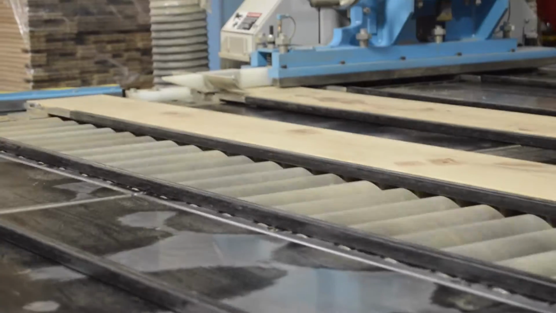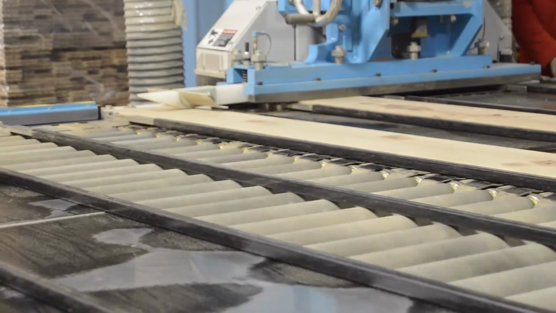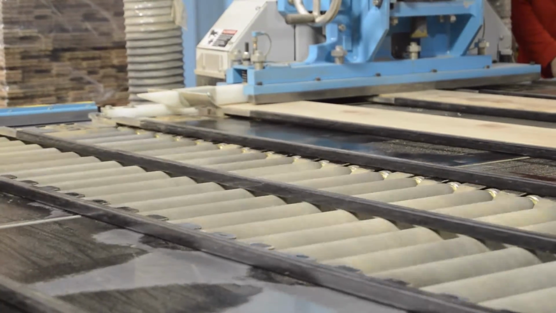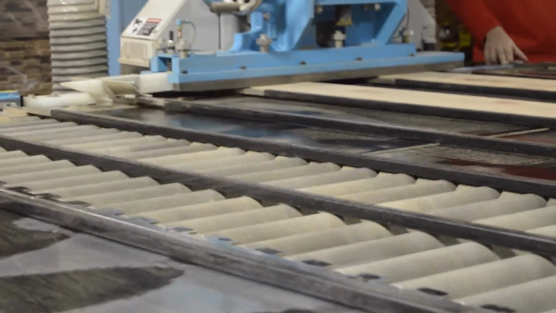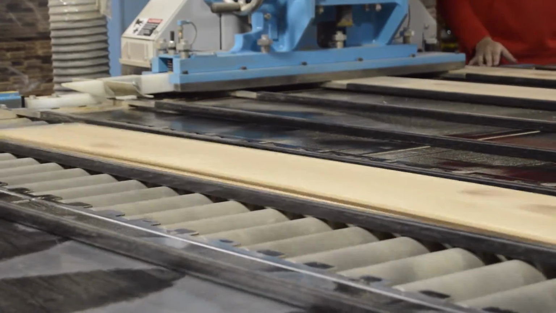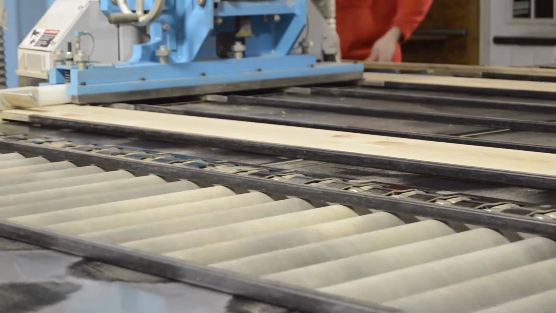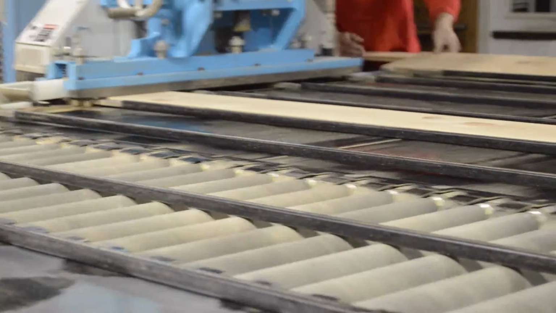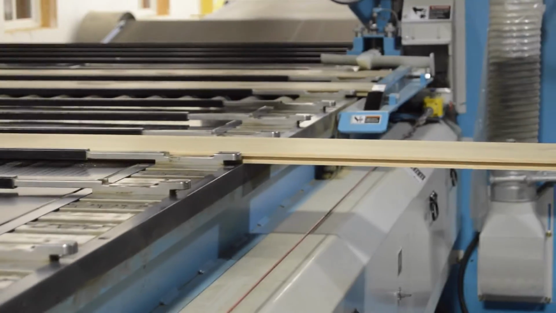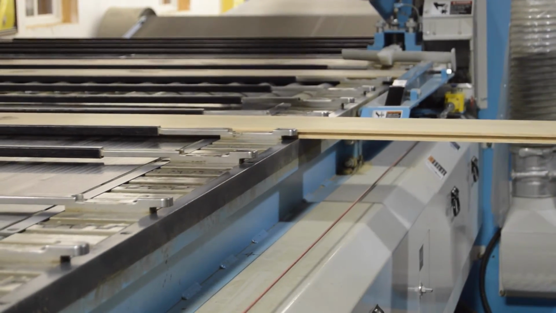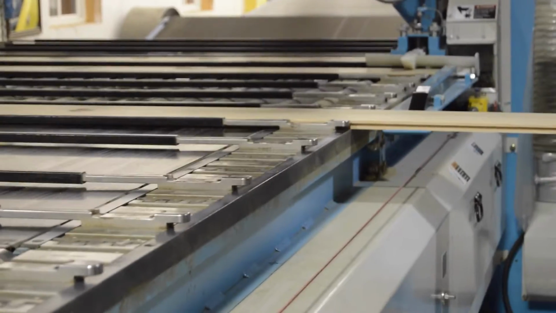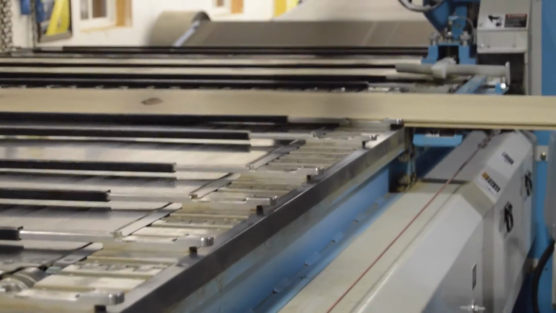The end matchers are next, which is where the tongue and groove is milled onto the ends of the boards. The boards have the grooves milled on the left side and then move across to the right side for the tongue to be milled. You will notice our long boards don't fit, so we need to have someone pull the boards back and set them in place. For manufacturers making shorter length flooring, this process would be entirely automatic.